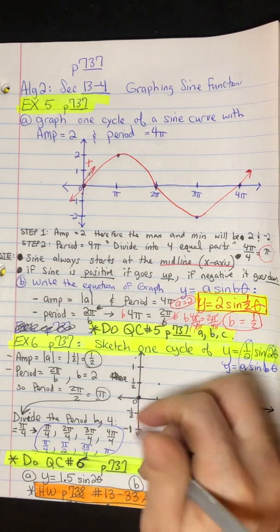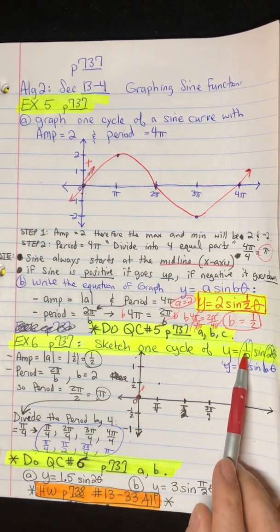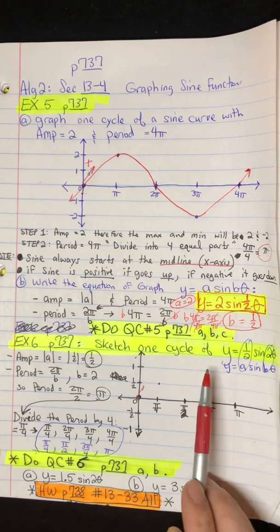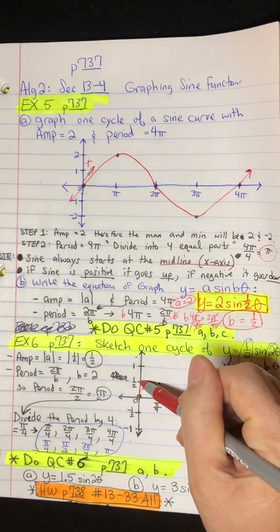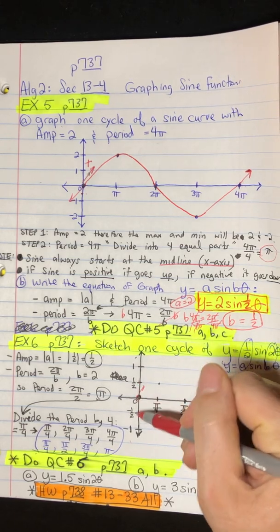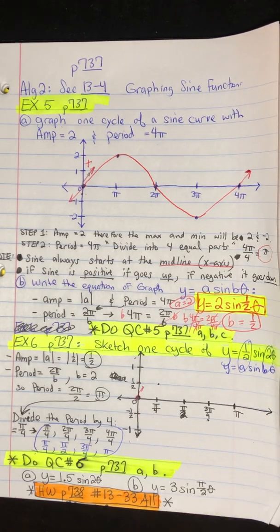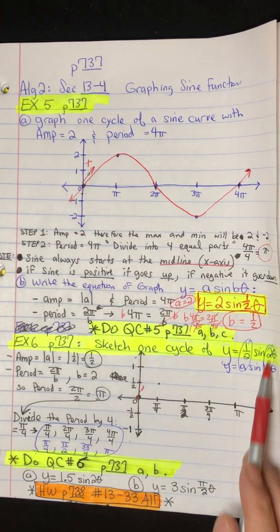Let me do this in red. We're going to start at 0, 0, and we're going to go up. Why? Because the equation is positive: 1/2 sine of 2 theta. So we know the amplitude is 1/2. Therefore, that's why I have 1/2 and negative 1/2 as my max and min this time, because the amplitude tells you the max and min. Now what I need is the period. B is 2.